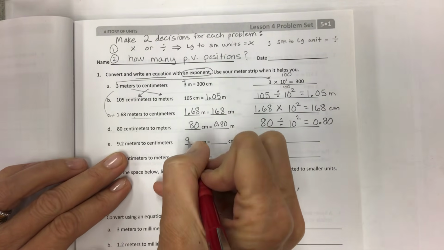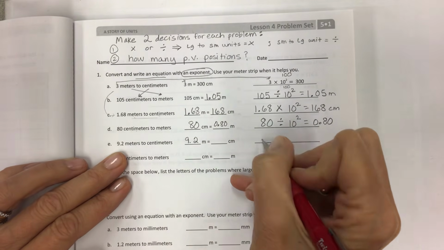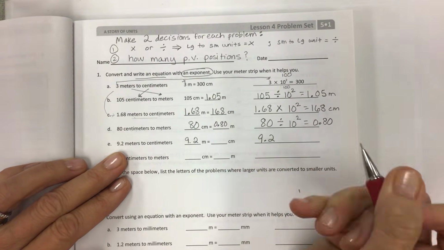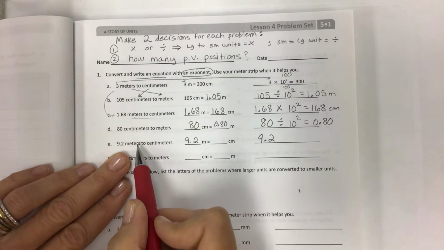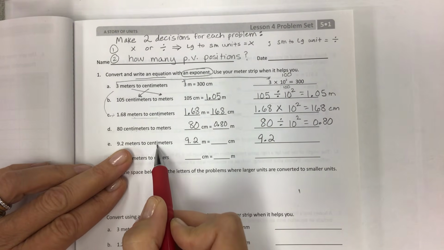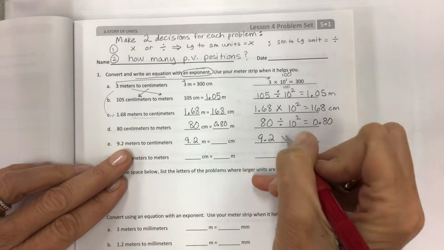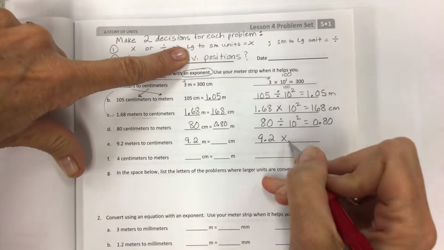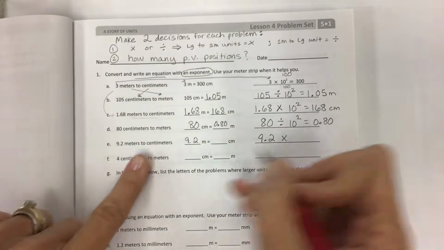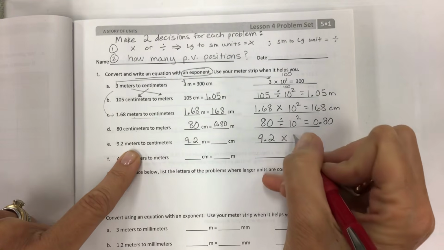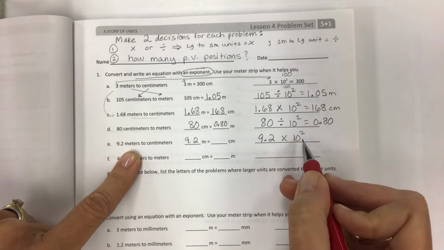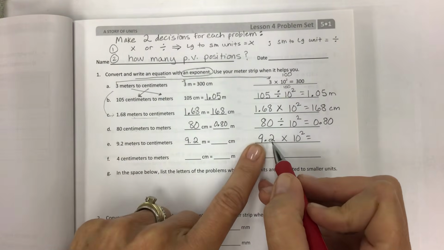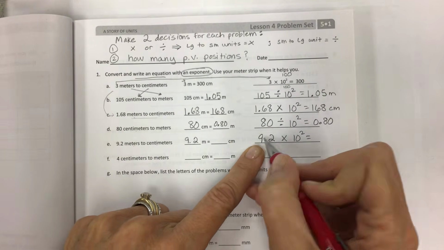Let's do another one. How many meters? 9 2/10. What are we changing from and to? Large to small. I will have more of the small. Large to small is multiplication. By how many places? 2 positions. This number is going to be 100 times bigger.